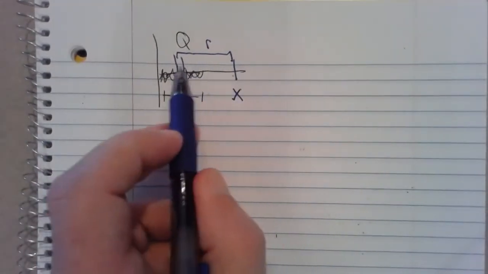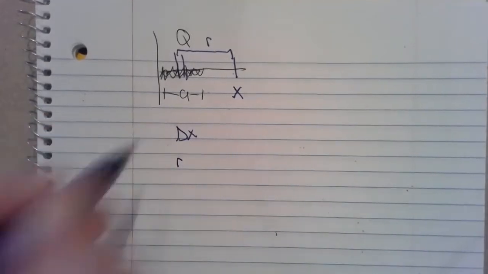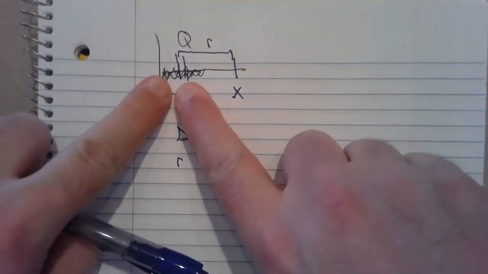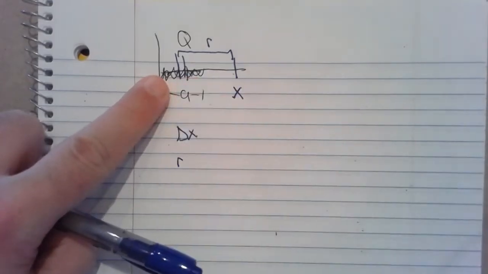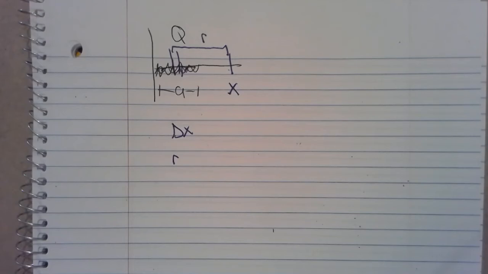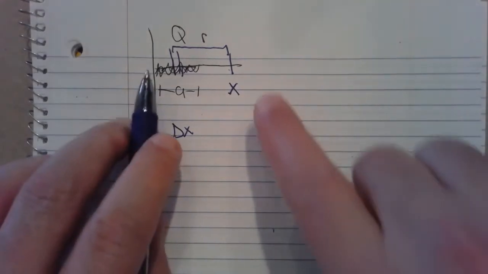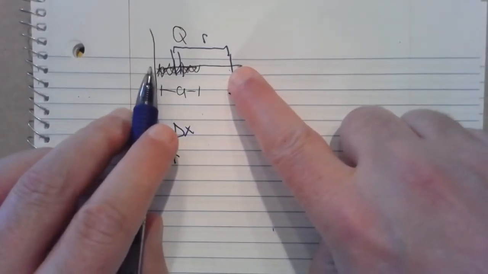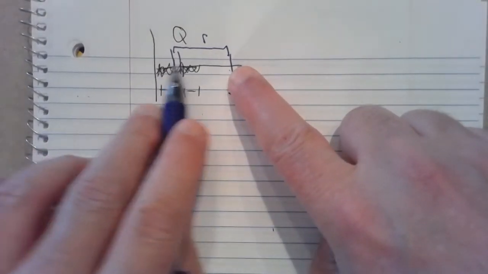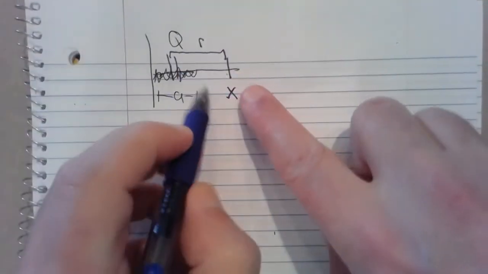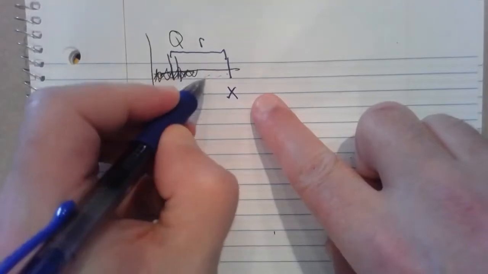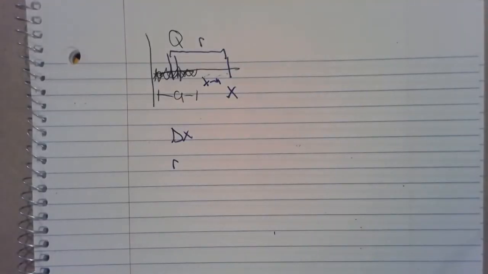So r here will be this distance minus this distance. Or more importantly, when we go to write our integral, r is going to go from x to x minus a. This total distance is x. This distance in here is x minus a. So those will be our limits of integration.